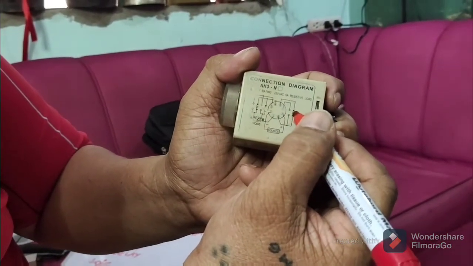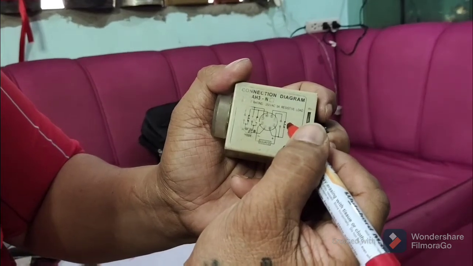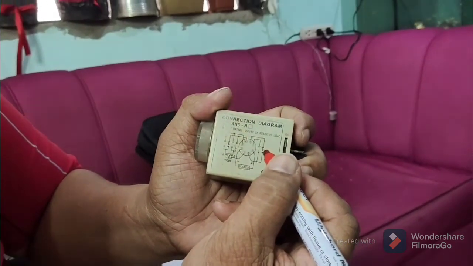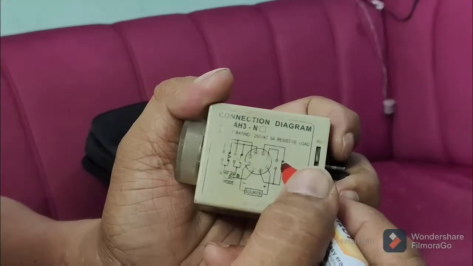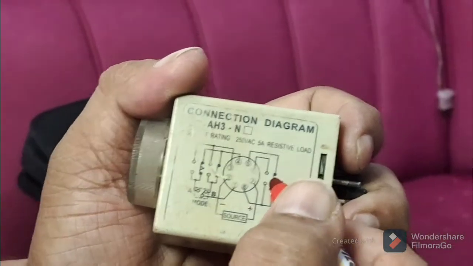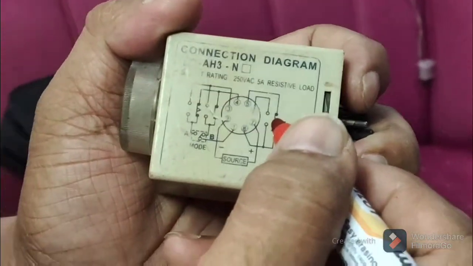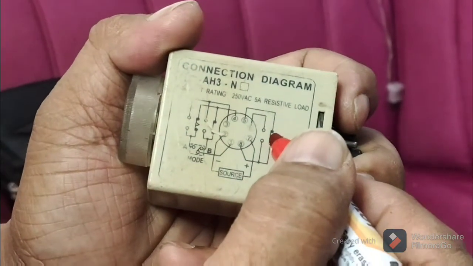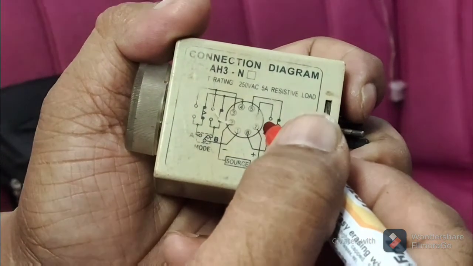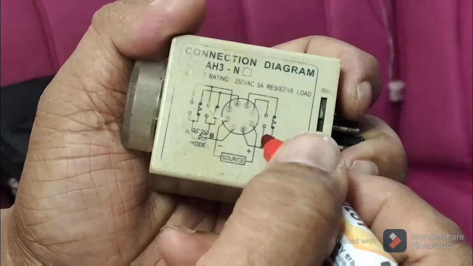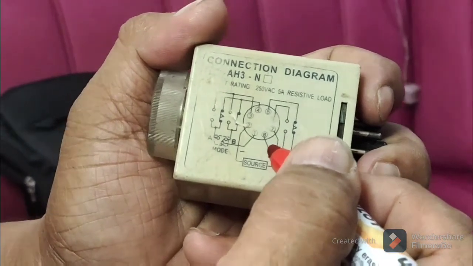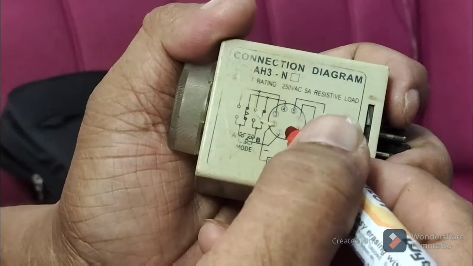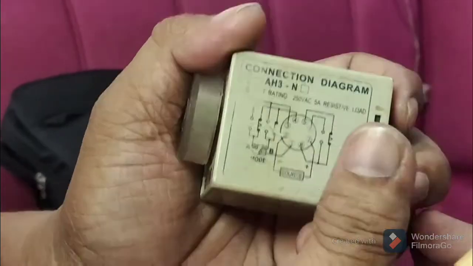Now, this timer is a 4-terminal timer. Okay? But inside the timer, the ending and the beginning of your normally open, normally closed is already shorted. So, that would serve as a common. So, that is 8 here. So, this is one contact.